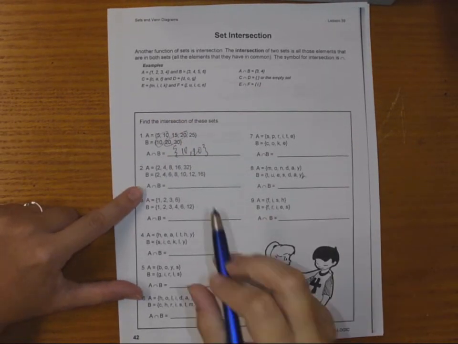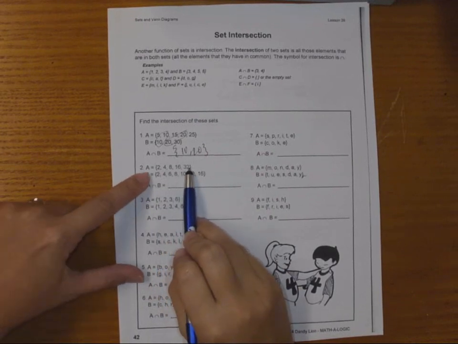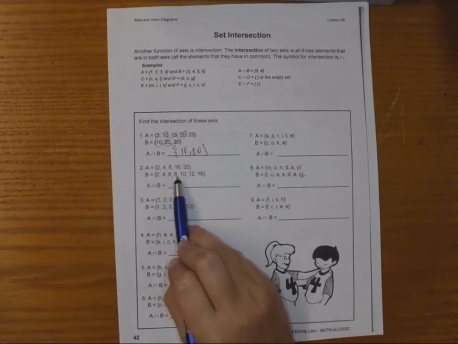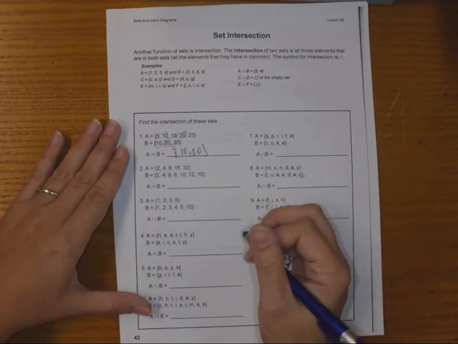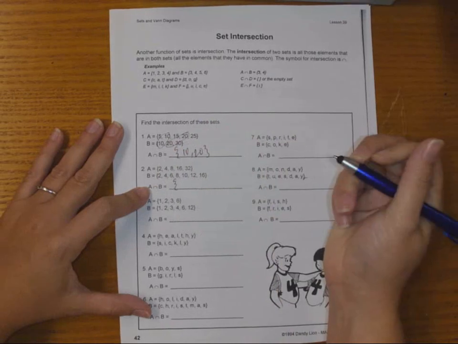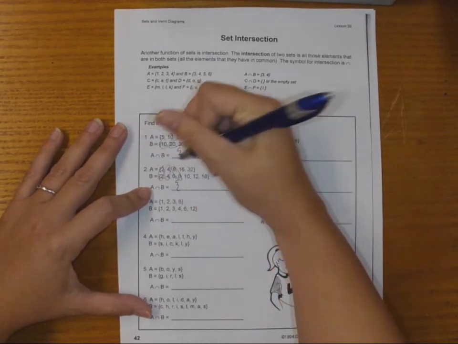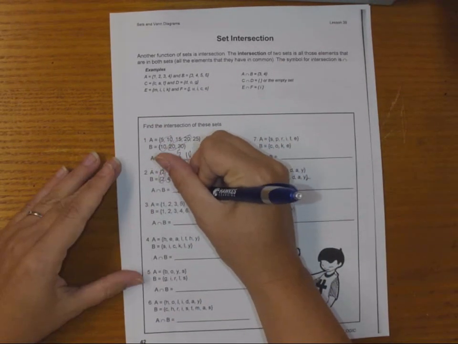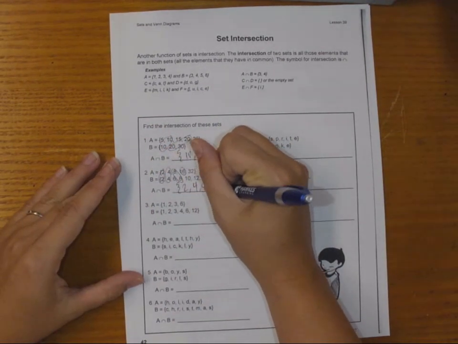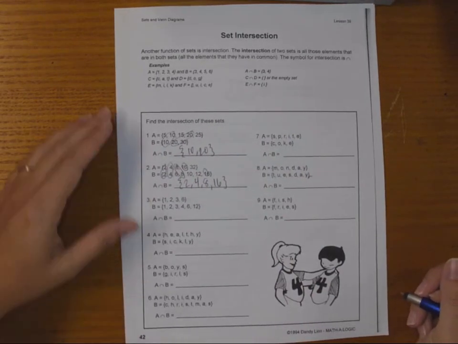Number 2, if these are my numbers, 2, 4, 8, 16, 32 for set A, and 2, 4, 6, 8, 10, 12, 16 for set B, the intersection would be what they have in common: 2, 4, 8, and 16. So 2, 4, 8, 16 would be the intersection.